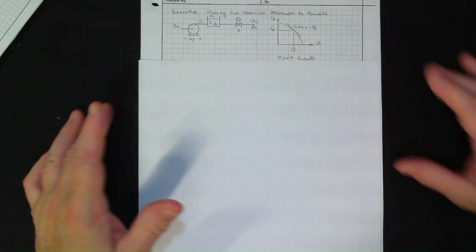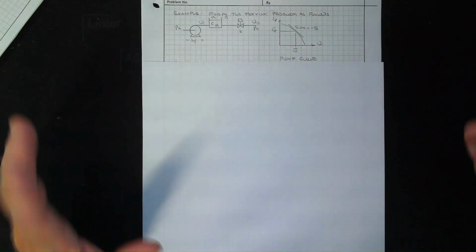All right. Here we have one more linearization to do. I believe at the start of the lectures at one point I said we deal with non-linearities. We had a couple to deal with. Well, the first one was valves. The second one is pumps. All right. So pumps are nonlinear devices.